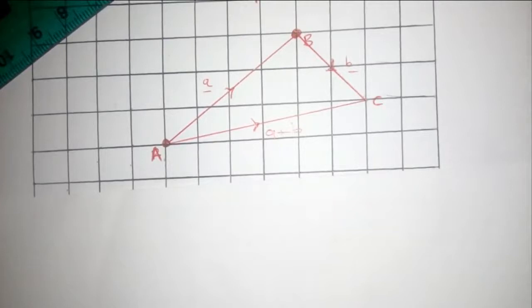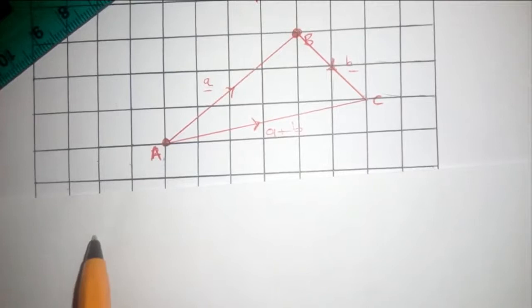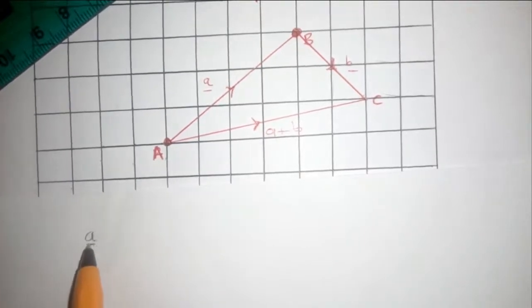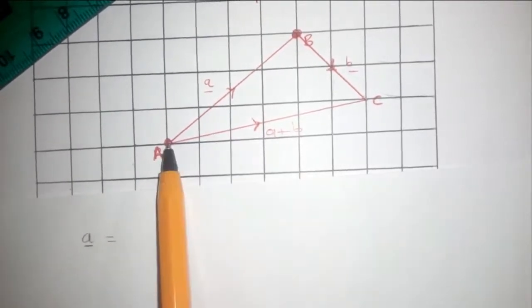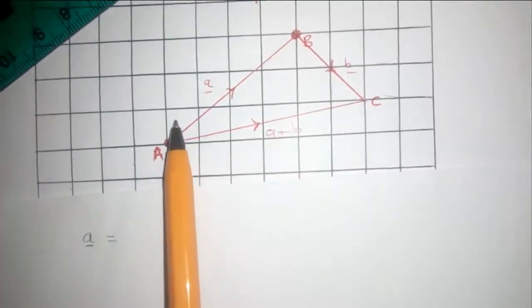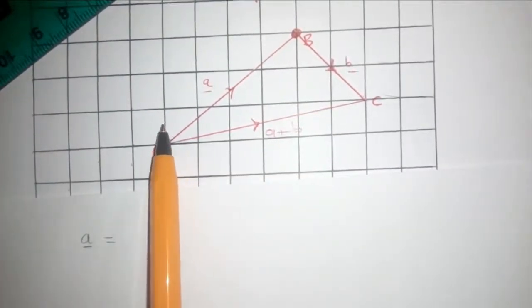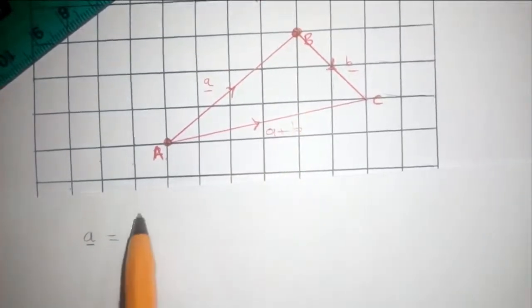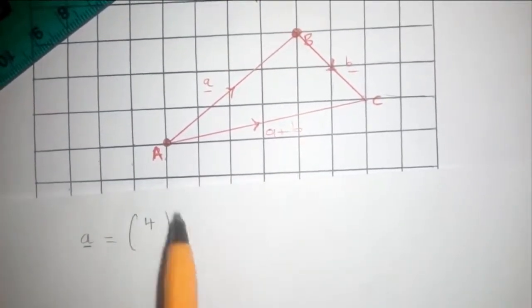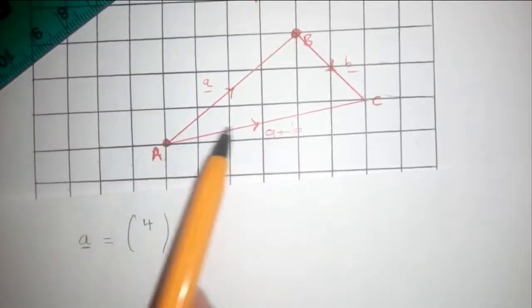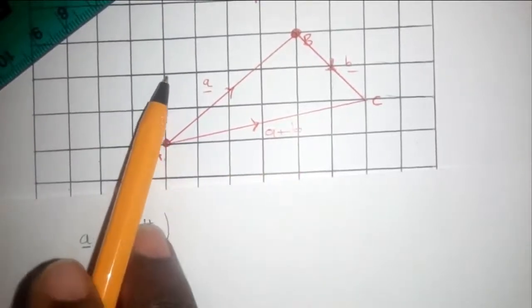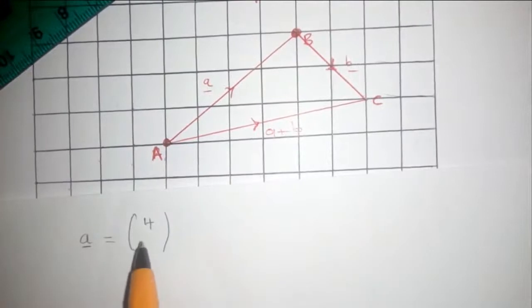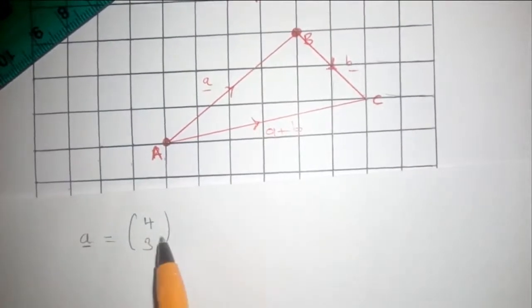So what will show that this is true? We can find A. What is vector A? So vector A is this one. From A to B, so count: 1, 2, 3, 4. So it was a 4. And then from here going up, it will be 1, 2, 3. So it's 4 and 3.